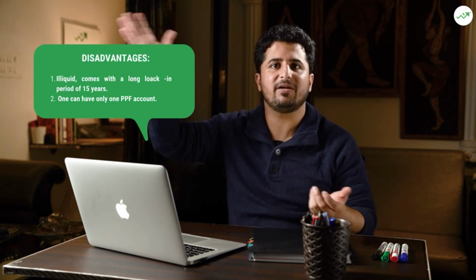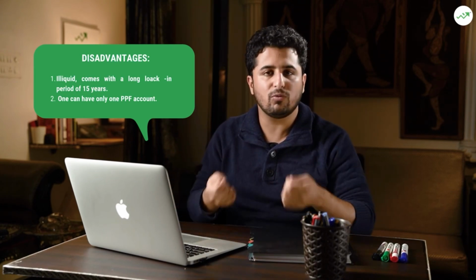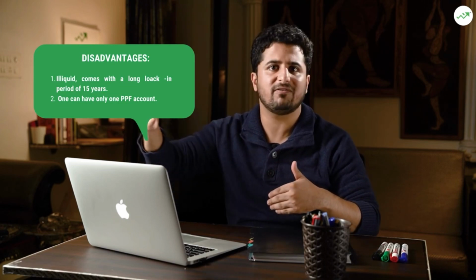Also, it doesn't mean that you have to take out your money after 15 years. Let's say you want to remain invested for a period of 30 years, 35 years. So after 15 years, once you've crossed the lock-in period, you definitely can withdraw it. But if you don't want to withdraw, you can continue staying invested. You will get all the benefits of it, and you can renew it for a period of 5 years at a time. So that's all in all about the Public Provident Fund.